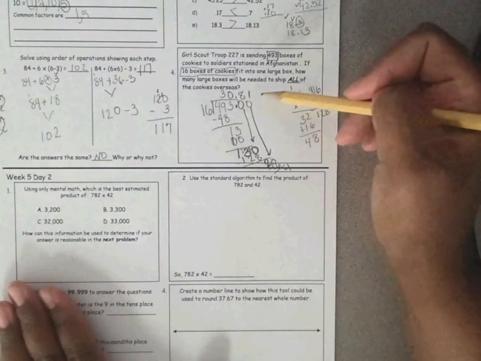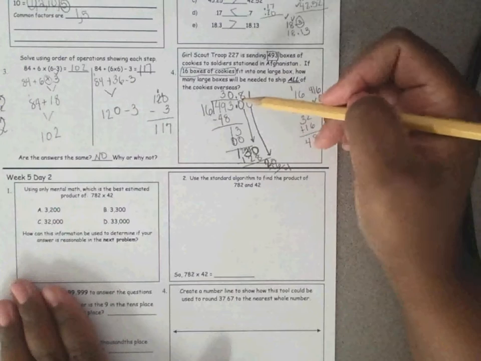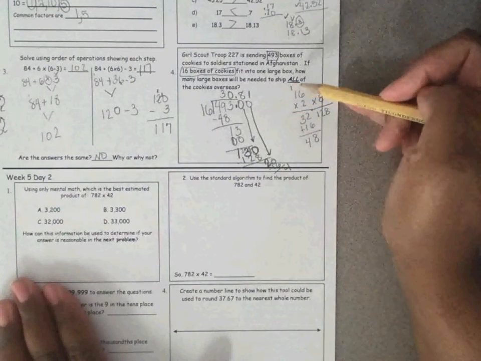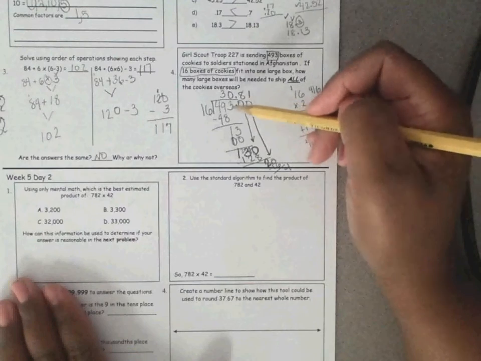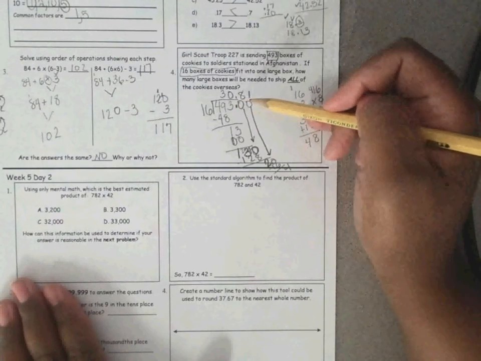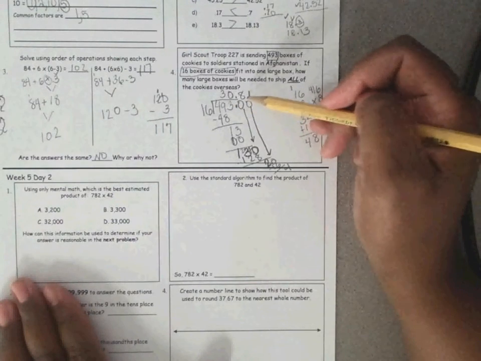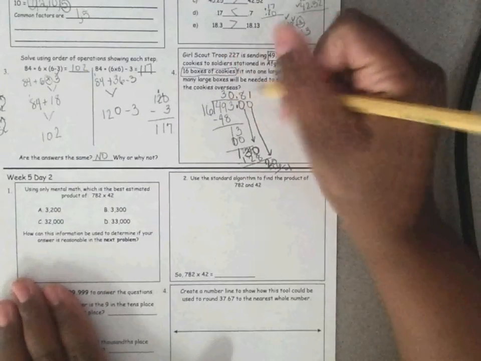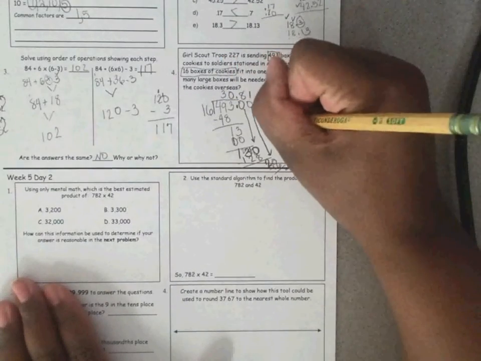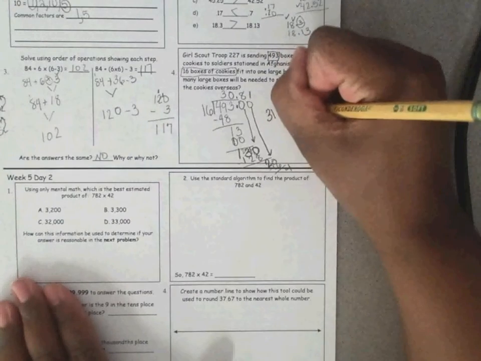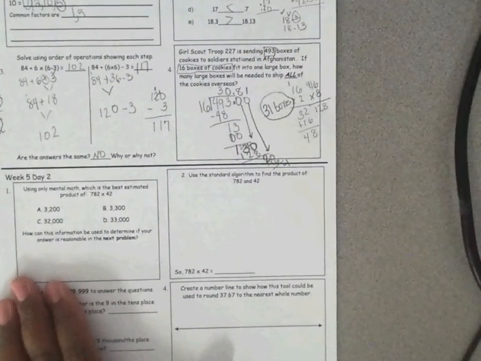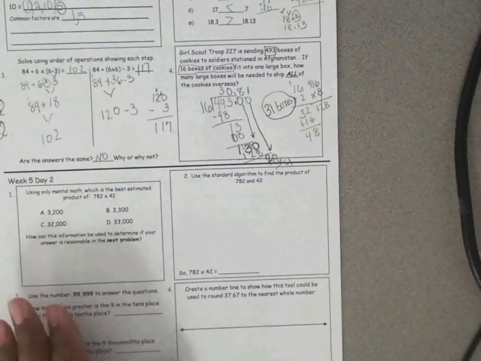Okay, so what I like to do is stop at my second decimal point, which is 30 and 81 hundredths. So if I need to ship all cookies overseas and I have a remainder, that lets me know I need at least one more box to cover every single box of cookies. So instead of having 30 boxes, I need 31 boxes. Because if I have any left over, what am I going to do with those cookies? They also need a box.